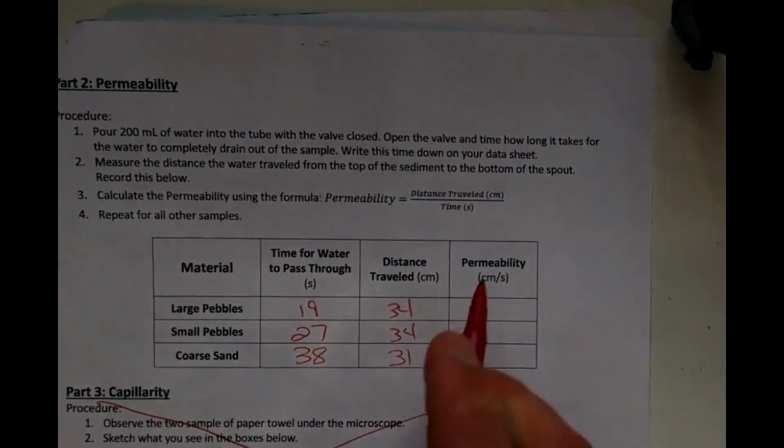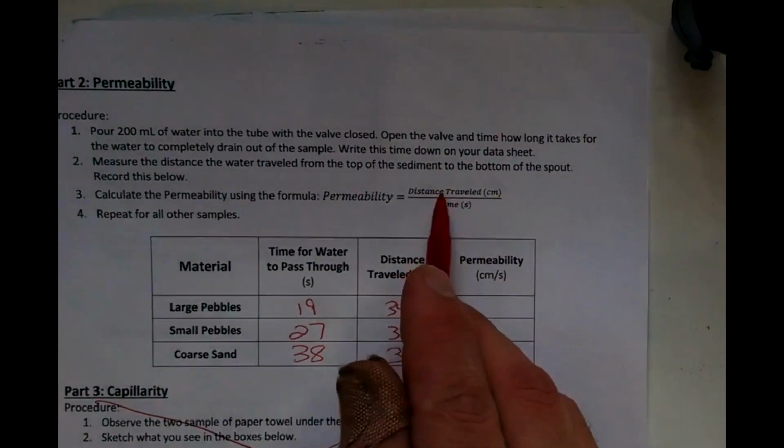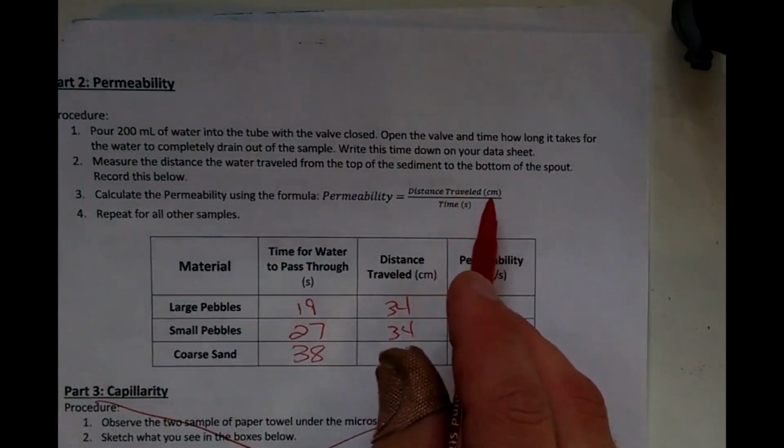Now, a simple calculation here of permeability. Permeability, if you want to calculate it, is the distance traveled over time. It's a speed calculation. So what you would do for this first one, I'll let you do the other two, it's 34 centimeters divided by the time, which is 19 seconds. And if you use your calculator, you can round it to the tenths place, that's fine. You're going to get 1.8 centimeters per second. So that's the permeability rate for the large pebbles. And I'll let you do these last two.